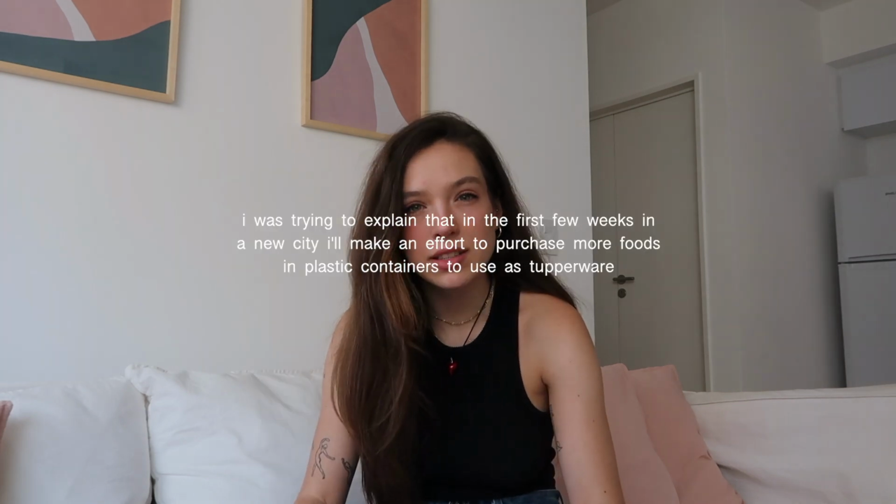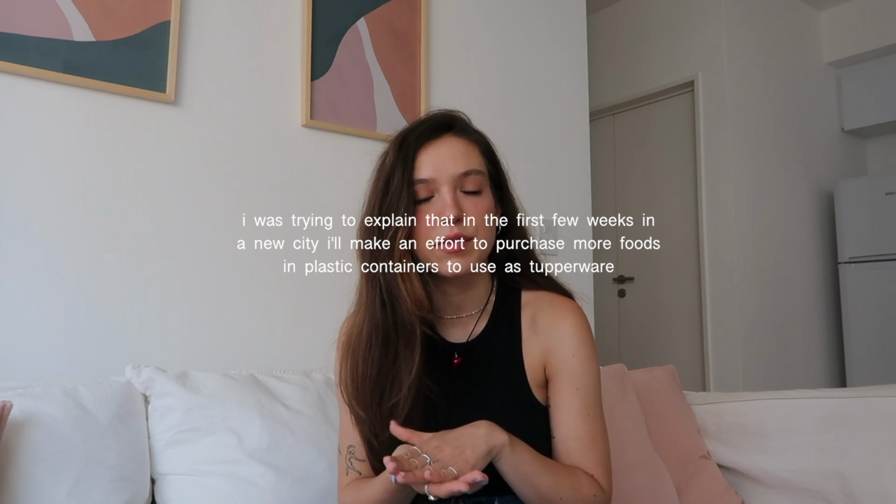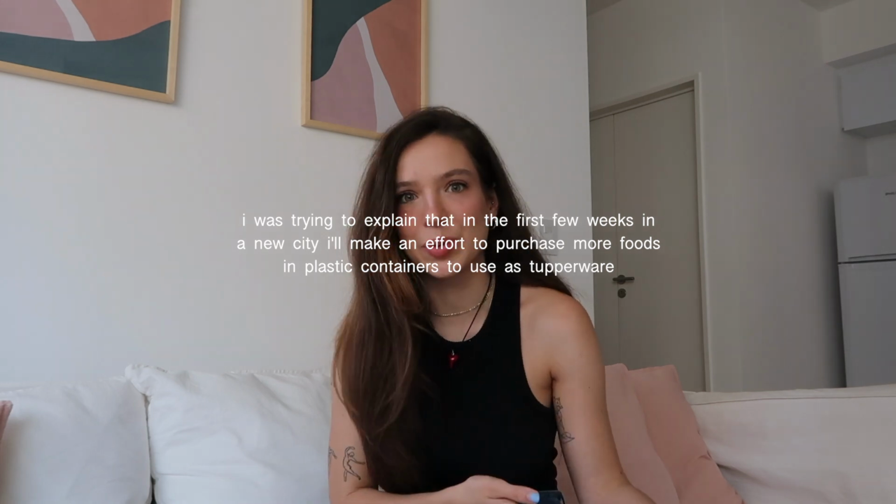Then in the first few weeks, I tend to purchase a few more things that are in plastic containers, and I save those containers as Tupperware for future use. Saving these plastic containers is not only sustainable, but it's very cost effective. And so when I make something, whether it's an actual meal like a soup or chili or whatever it might be, I can either freeze a portion of that to use in the future, or if it's a specific ingredient, I can also do the same.